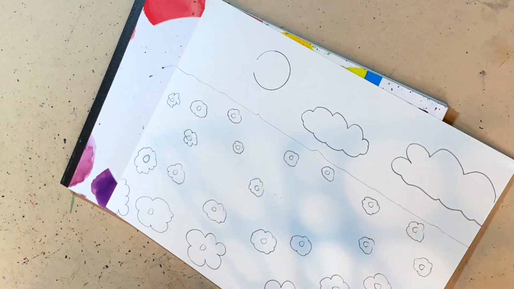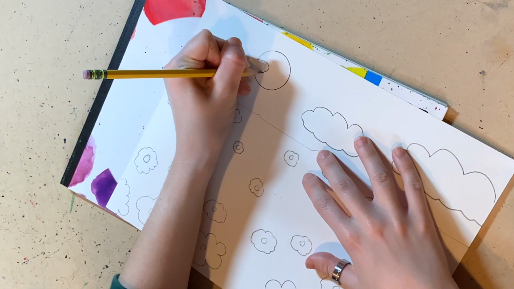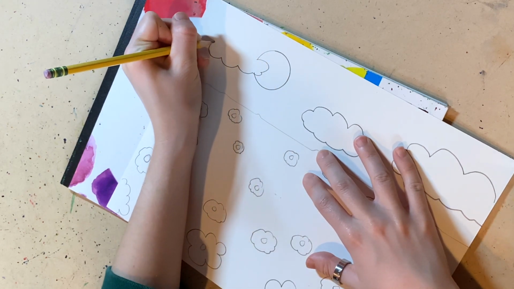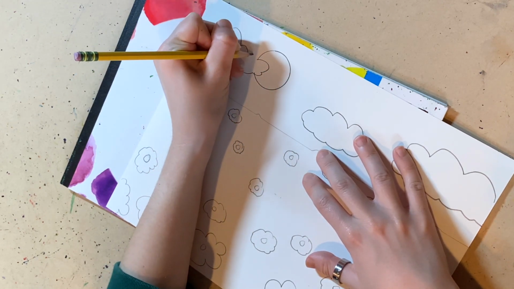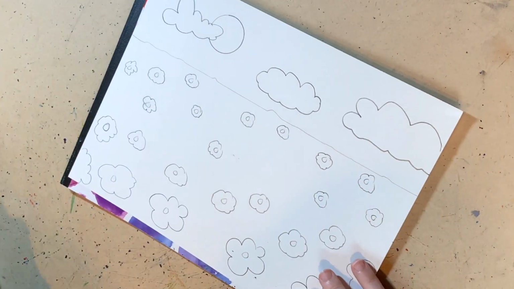Circle for the sun, and a cloud next to the sun. And that's it. Now I'm going to outline using a black marker.